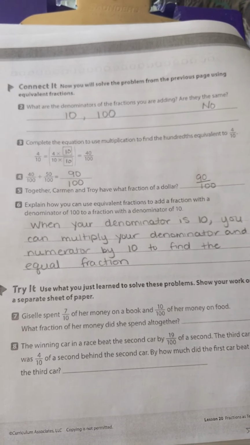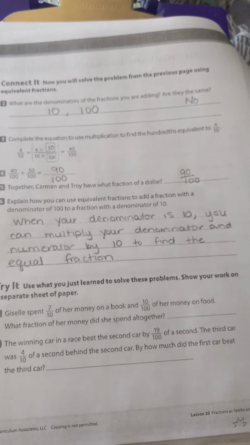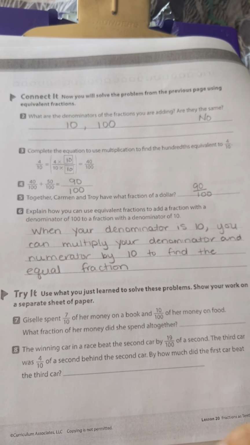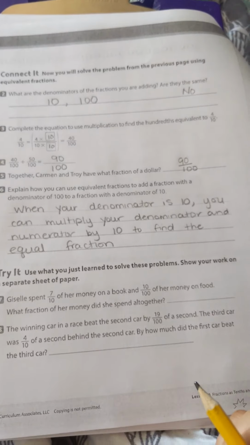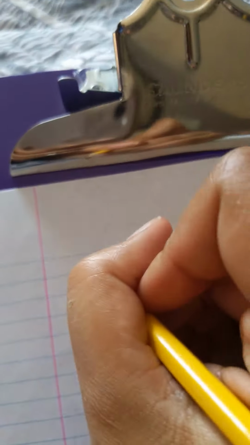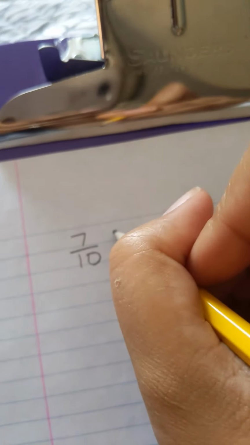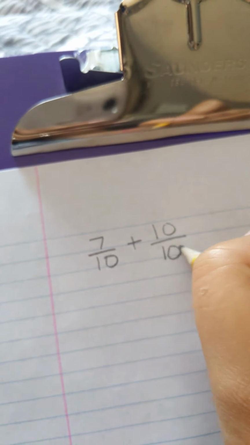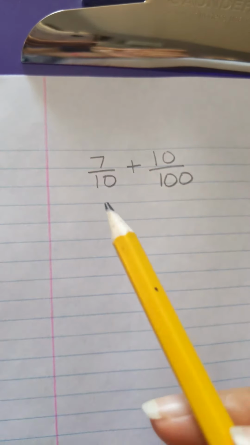All right, so let's try it. Giselle spent 7/10 of her money on a book and 10/100 of her money on food. What fraction of her money did she spend altogether? Well, I don't like that they didn't give me space here, so I'm going to make my own space. 7/10 plus 10/100. Okay, and this is how I want you to set it up too. So I can't make my 100 into a 10, but I can make my 10 into 100.